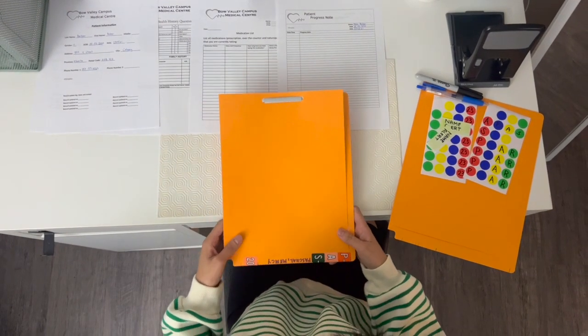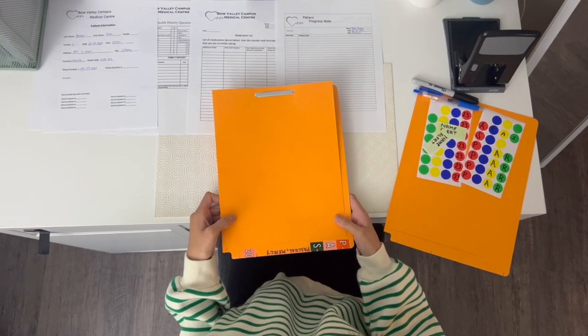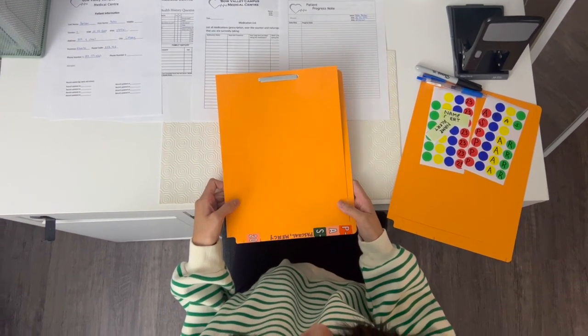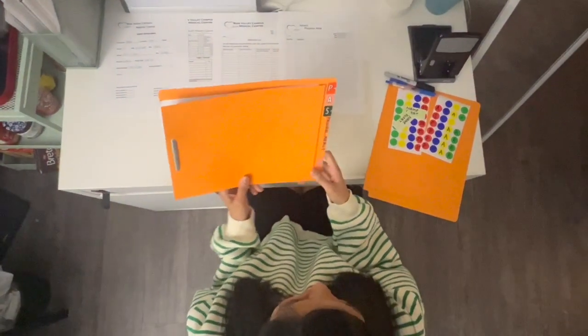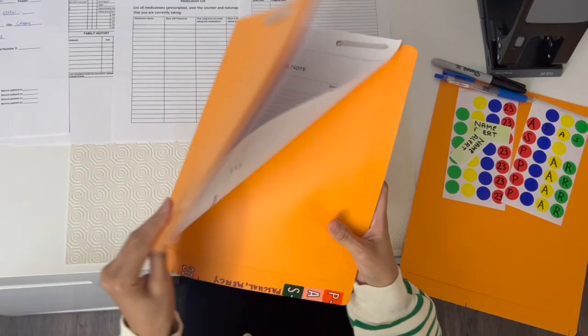Today we are going to be learning how to create a patient file for a new patient in our office. We will learn how to create something like this, which is an example completed patient file.